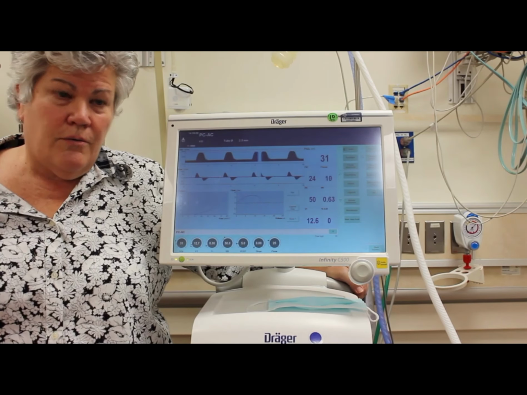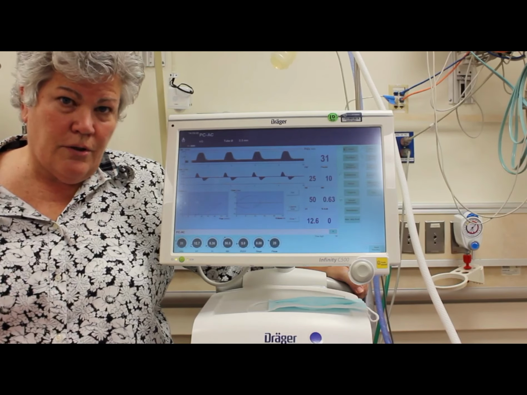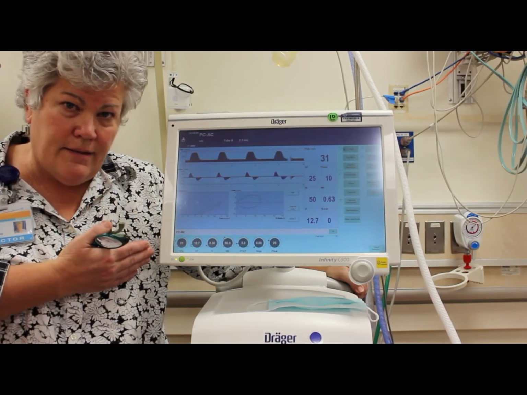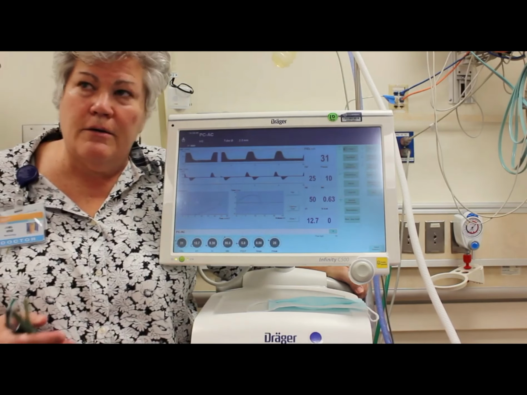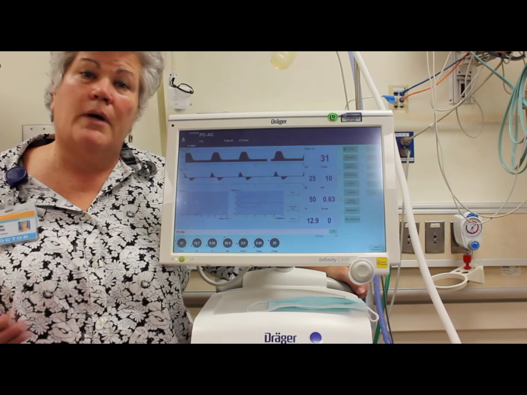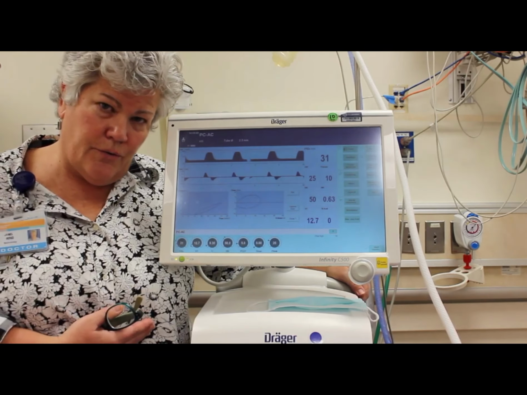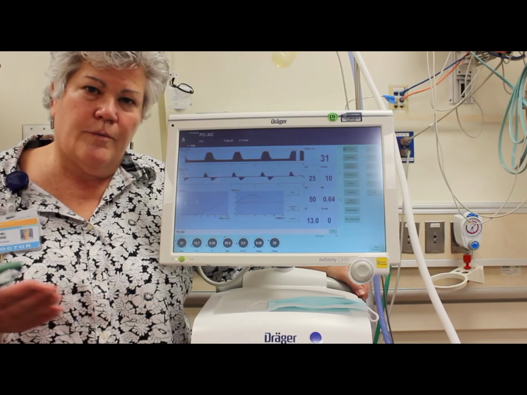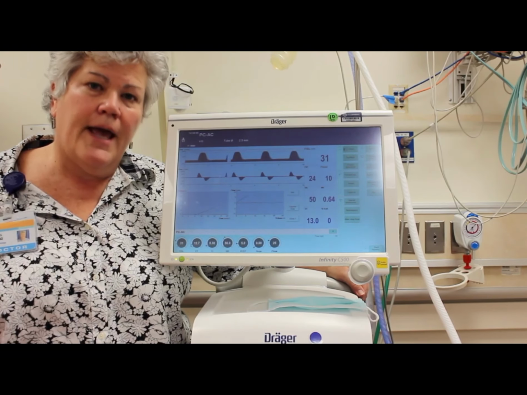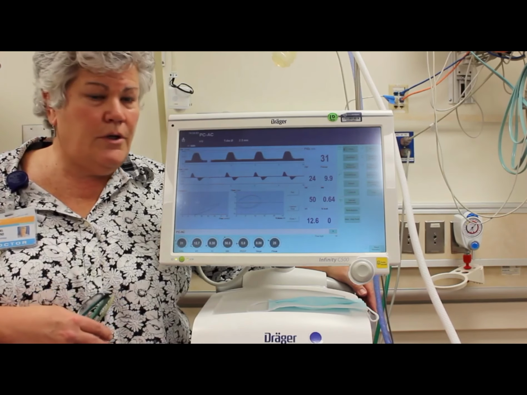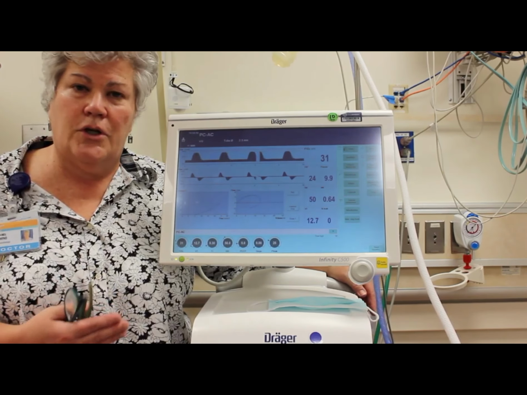pressure. The peak inspiratory pressure would be the pressure that the ventilator puts in for each breath. So if I say that the peak inspiratory pressure should be 20 and the PEEP should be 5, that's what the ventilator will do. Constant pressure will be kept at 5 centimeters of water, and each breath will go up to a peak inspiratory pressure of 20. We used the Draeger like this for years.